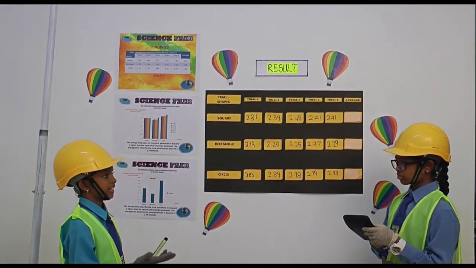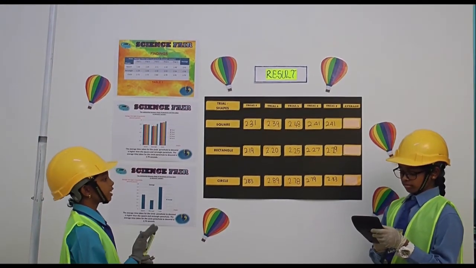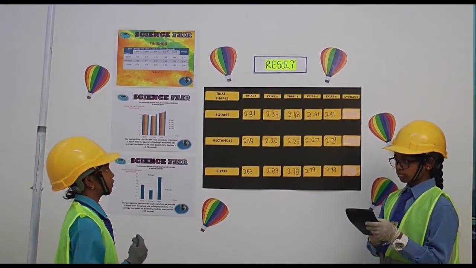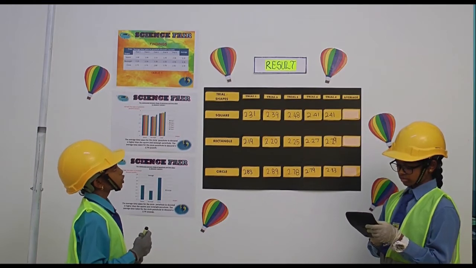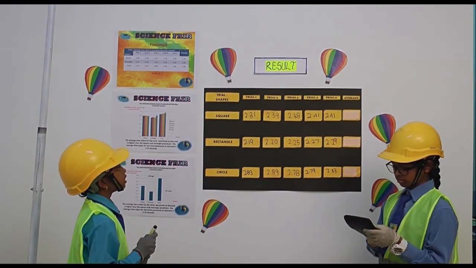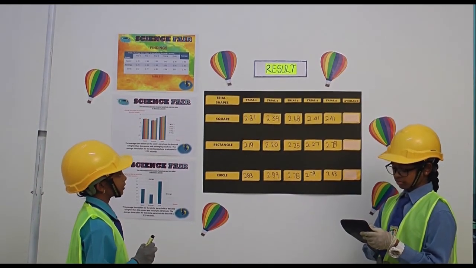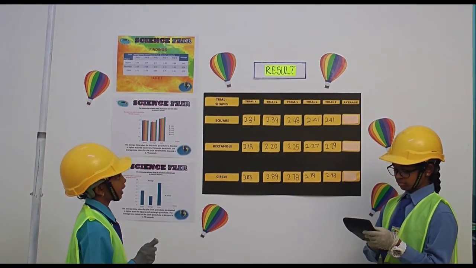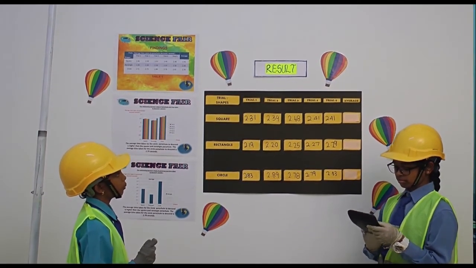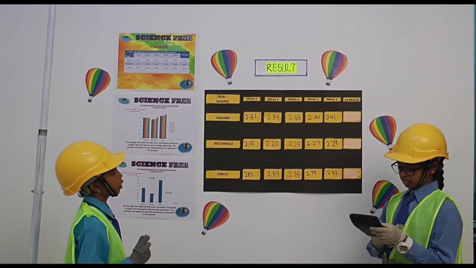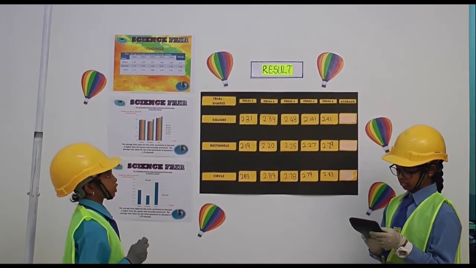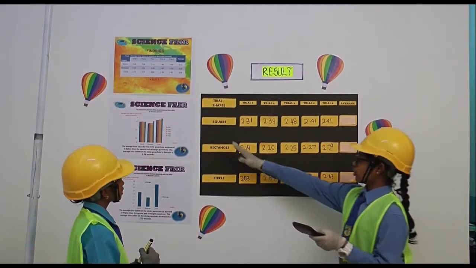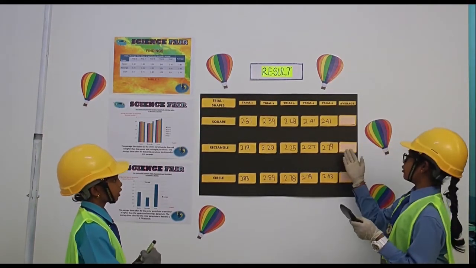Now my friend Tanisha is going to calculate the average of the parachutes. Square: 2.31, 2.39, 2.48, 2.41, 2.41. What is the average of square, Tanisha? Average of square parachute is 2.4 seconds.